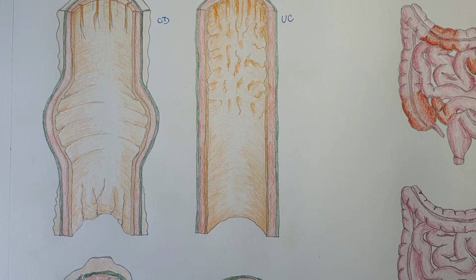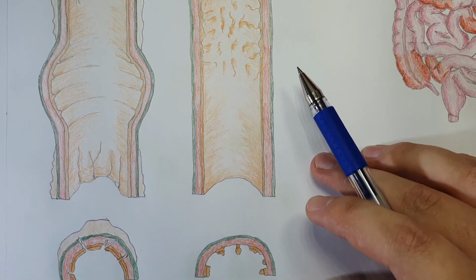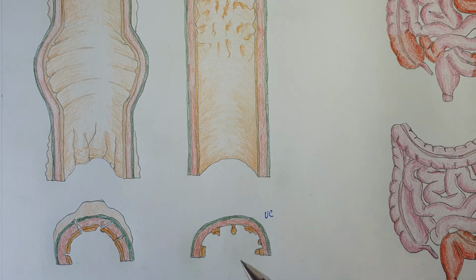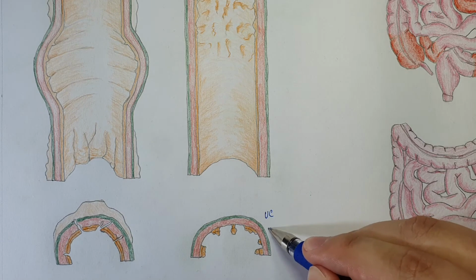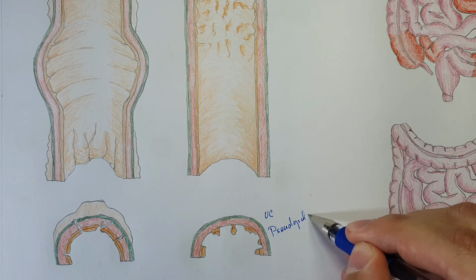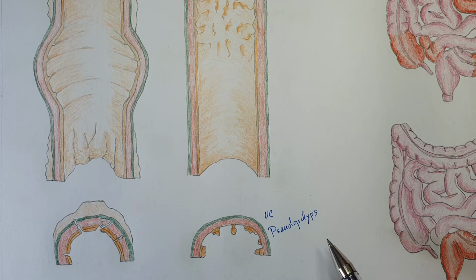Now, if we take a cross section of this, we can see that in ulcerative colitis, there is formation of pseudopolyps. Pseudopolyps are projecting masses of scar tissue that develop from granulation tissue during the healing phase of the inflammation. So here we have an inflammation and an ulceration. But the part that is trying to heal, the granulation tissue, looks like a polyp, thus pseudopolyp.